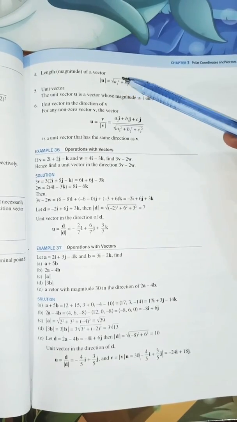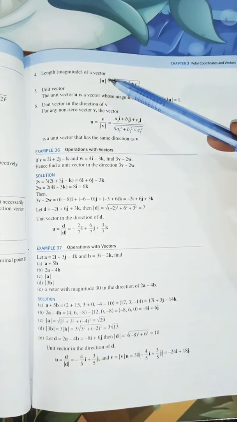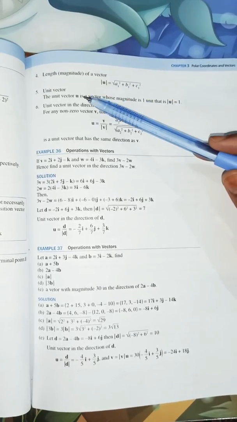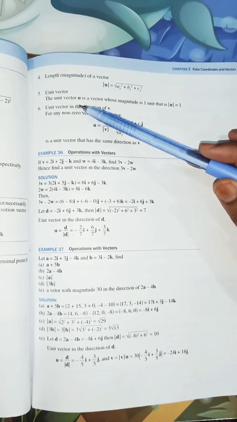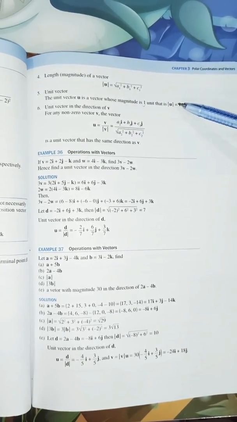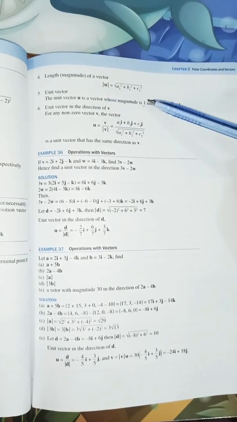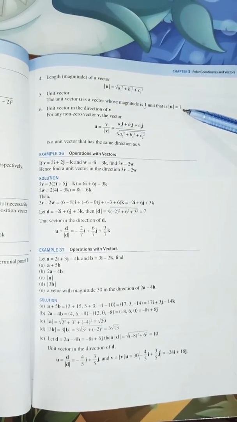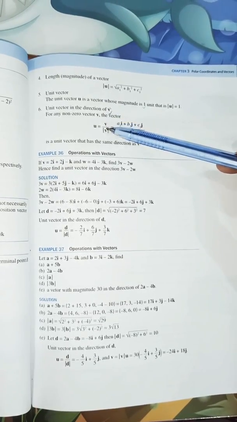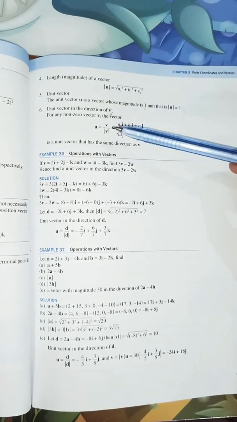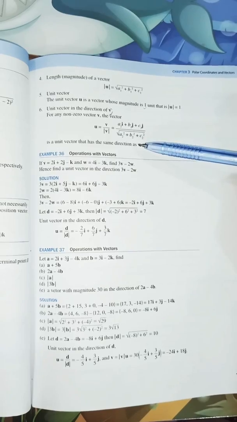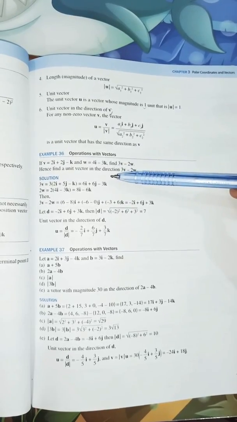Next one, length or magnitude. The magnitude of u is just the square root of a1 squared plus b1 squared plus c1 squared. Unit vector: if you want a unit vector, the magnitude is 1 unit, so magnitude of u is equal to 1. For a unit vector that follows the direction of v, the formula is v over magnitude v. It is a unit vector that has the same direction as v, and its magnitude is equal to 1.